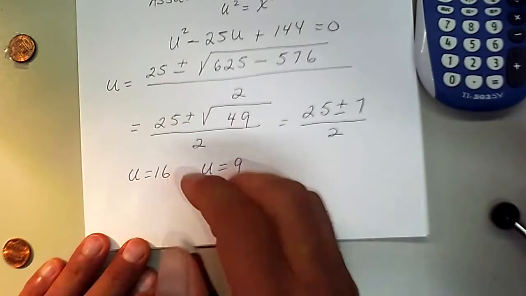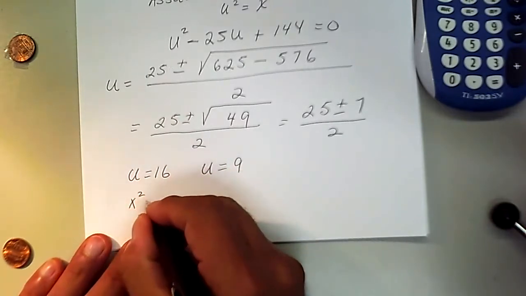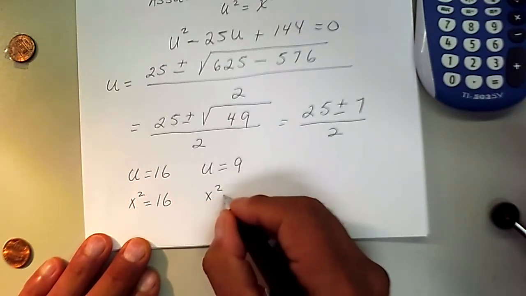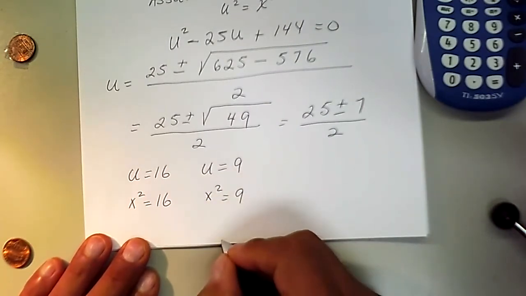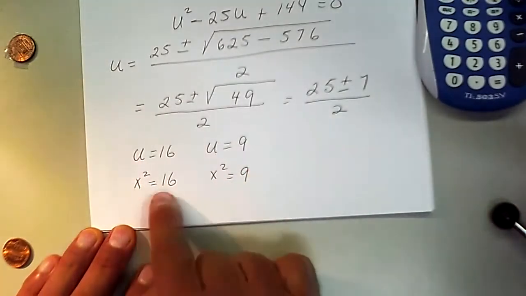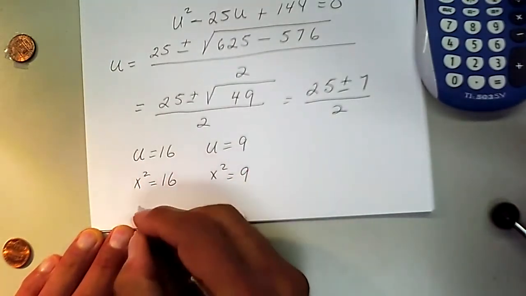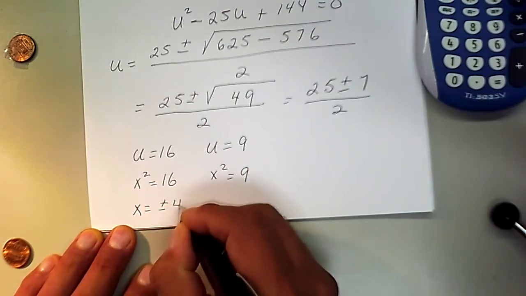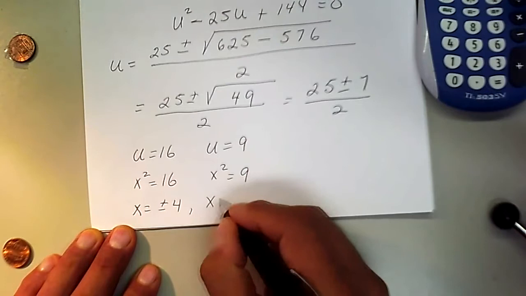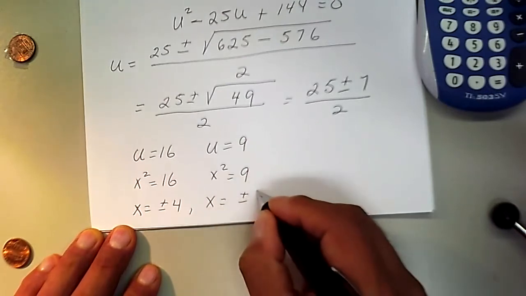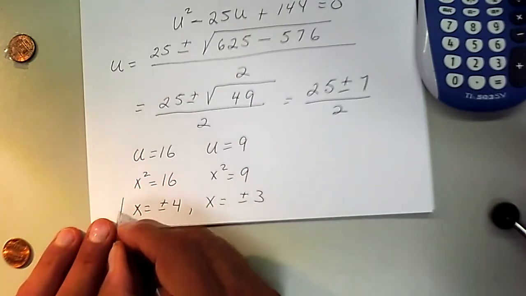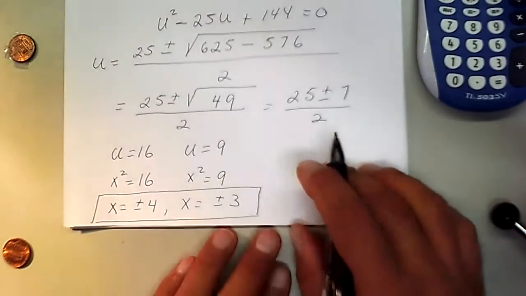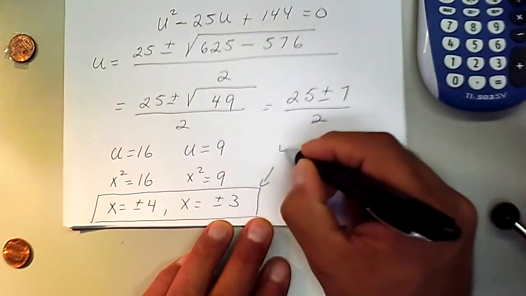So what this is telling us is that x squared is 16 and x squared is 9. And consequently, when we take the square root in each one of those two cases, we end up with x equals plus or minus 4 and x equals plus or minus 3. So we have 4 solutions.